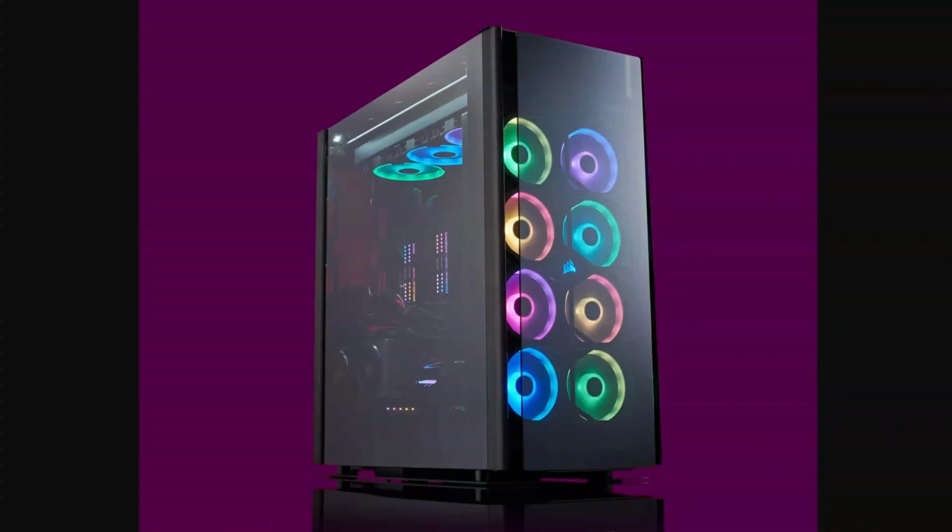To sum up everything I just went over, let me give you a pretty cool analogy that you can use to remember this. So, the case is your skeleton, the motherboard is your heart, the CPU is your brain, the hard drive slash SSD is your long-term memory, RAM is your short-term memory, PSU is your stomach, GPU is your eyes, and the cooling is your sweat.